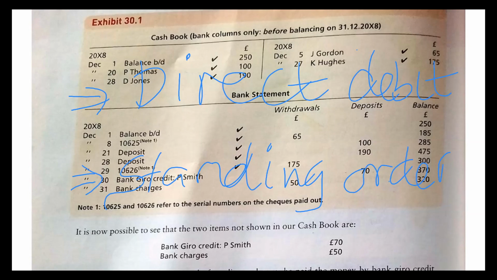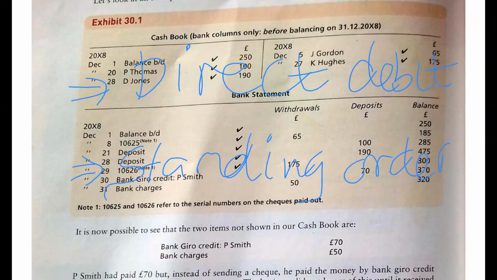Are they not the same? Hello. We are here. I'm asking for the solution. What is the difference between direct debit and the standing order?